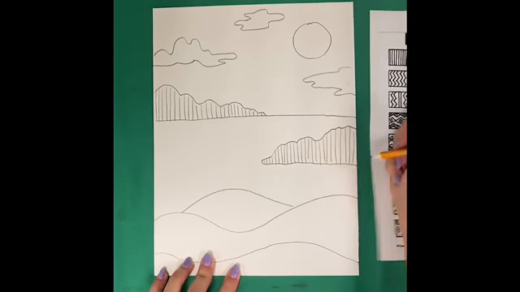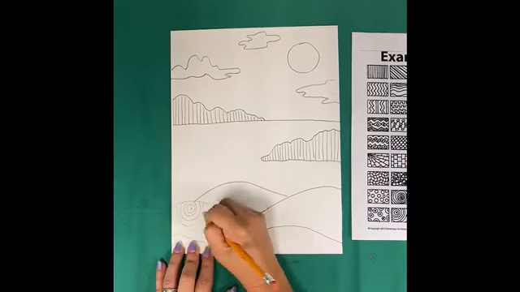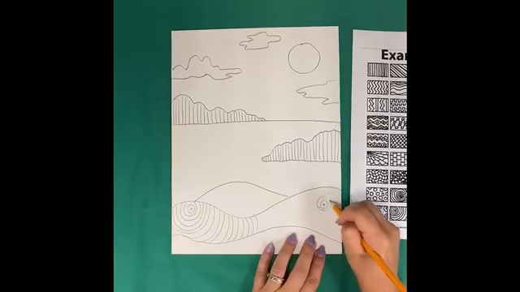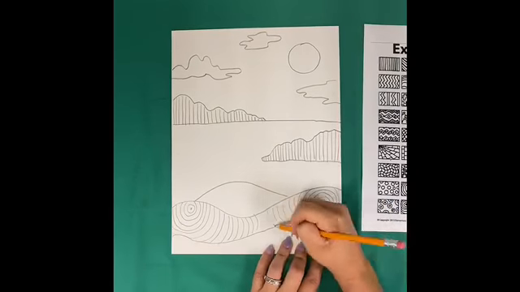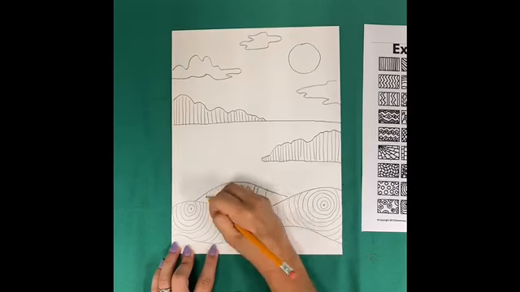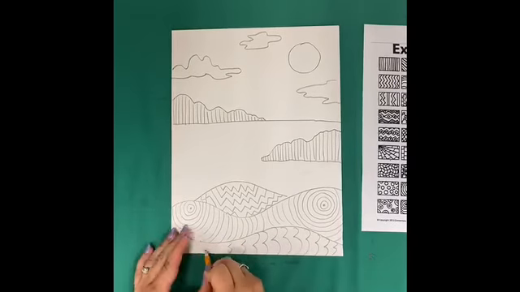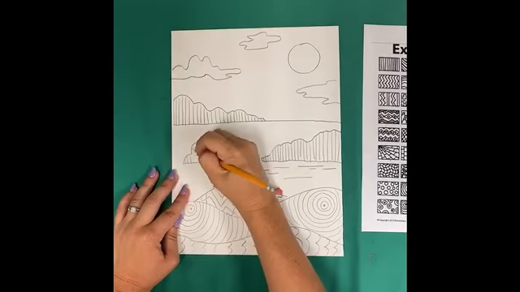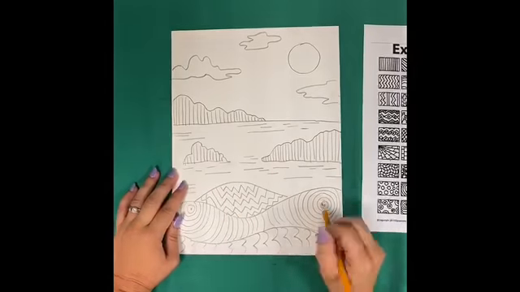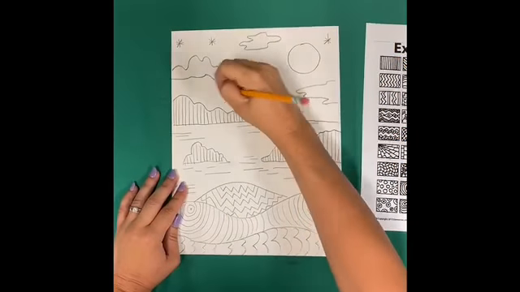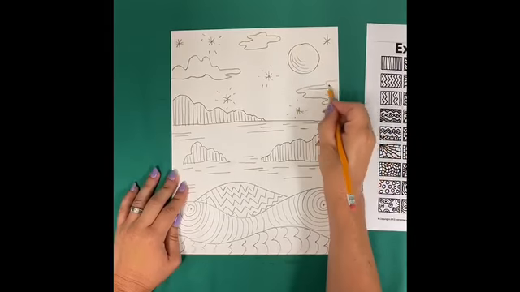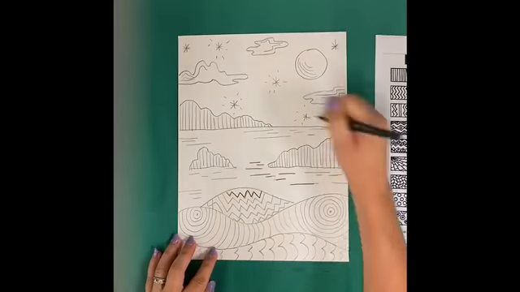Although we're creating a landscape, it's going to be a little abstract and a little different. For example, in my hills, I'm going to fill them with different types of line. Doesn't look super realistic, but this is art. That's what we're going for. We're thinking of creative ways to look at the world differently. Some horizontal lines for the water, some stars, some lines in my moon.